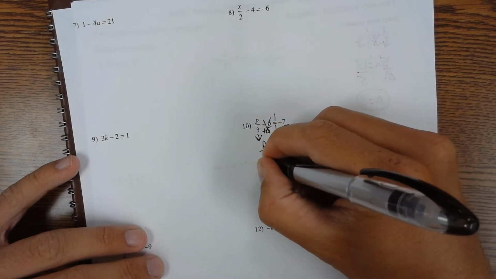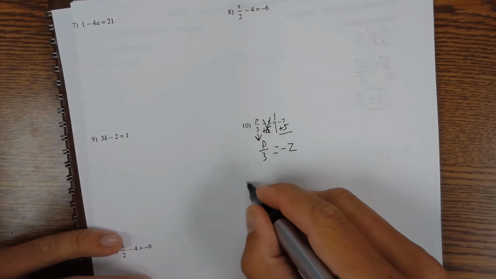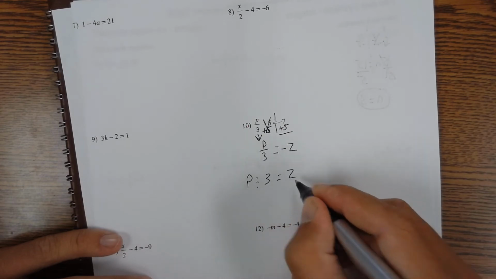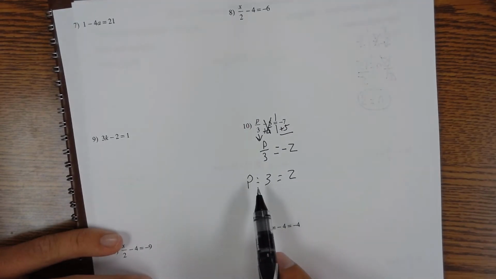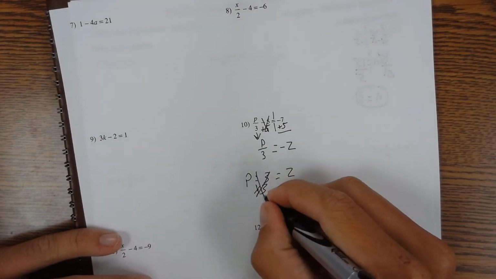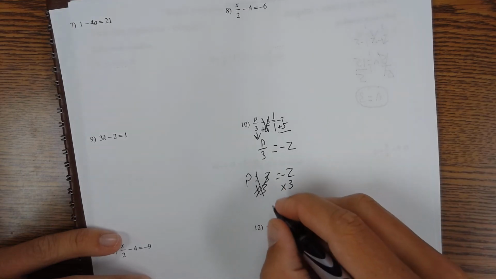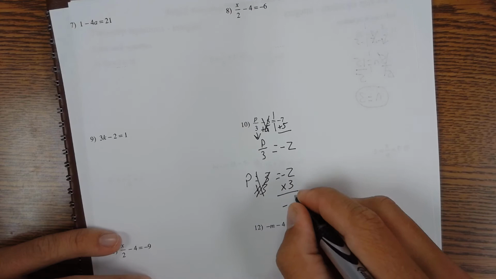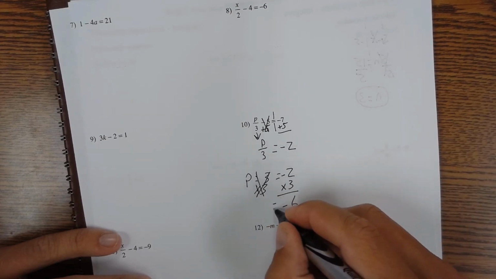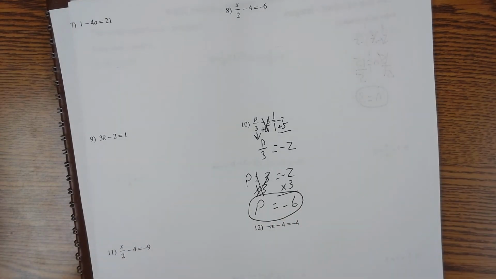P over 3. Okay. Remember, when you have P over 3, that's the same as saying P divided by 3 equals negative 2. Okay? So if you have the divided by, the opposite would be times. So you'd be times 3, gets rid of it, times 3. So negative 2 times 3 is negative 6. Okay? And bring down the equal sign, bring down the p, and you get p equals negative 6.